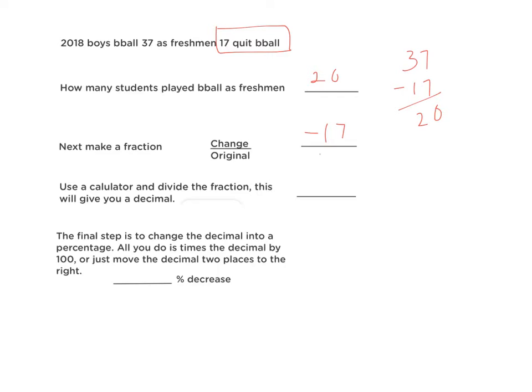The original is 37. Now, what we're going to do is take a calculator and turn this fraction into a decimal. So I'm going to go negative 17 divided by 37, and it's going to give me this long number. I'm going to go negative 0.459, and that's plenty. This is the thousandths place, so if you want to go to the thousandths place, that's perfect.